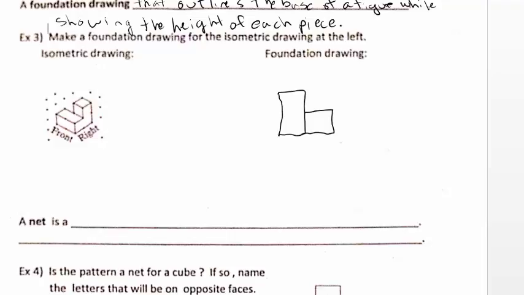Now, since the shape is constructed of cubes, but there's no line in the middle here because they're the same height, we're just going to put a dashed line. A dashed line means that it's invisible and you can't see it, but it helps us think. So what we're going to do is write down how many cubes high each of those pieces would be. So for this part, this is 1 cube high, so I'm going to put a 1 in here. And the second block is also 1 cube high.